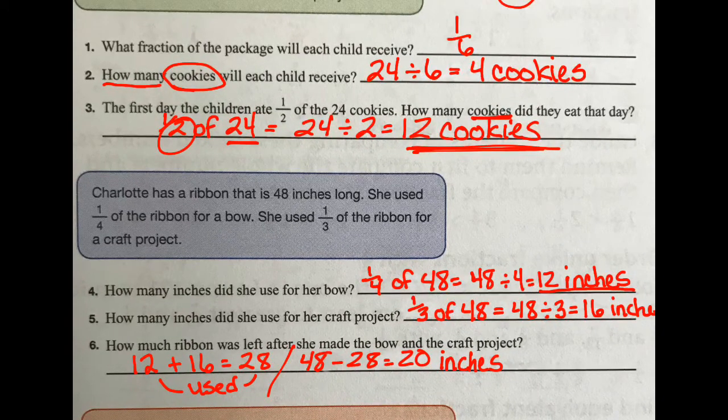And then number 6, how much ribbon was left after she made the bow and the craft project? So this first part right here, you had to figure out how much she used total. And then this next part right here, you subtracted how much she used from the total she bought, and that gave you what was unused, or what was left, which is 20 inches. So that was a 2-stepper.